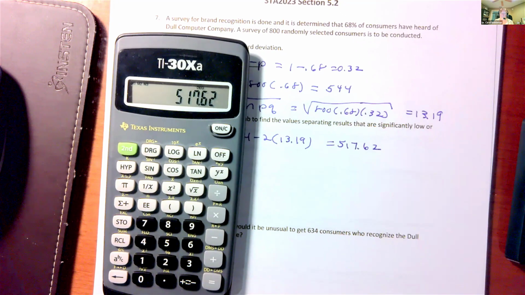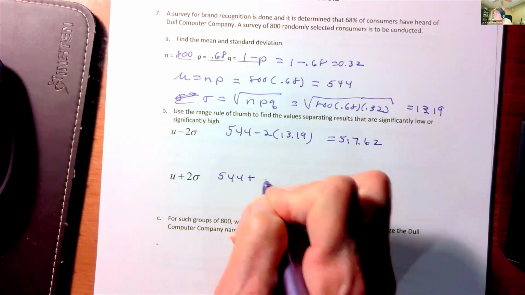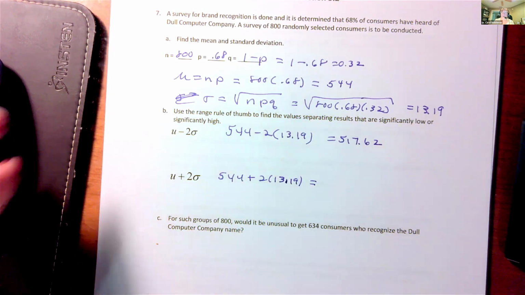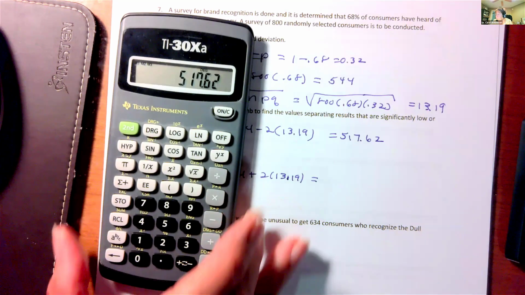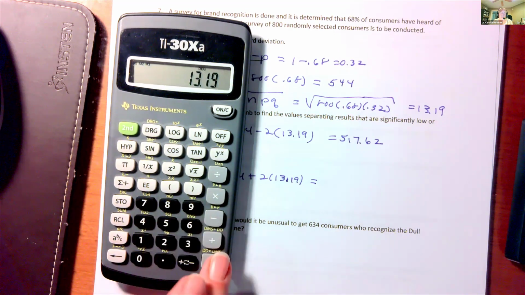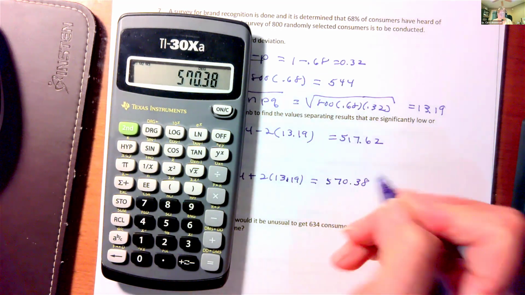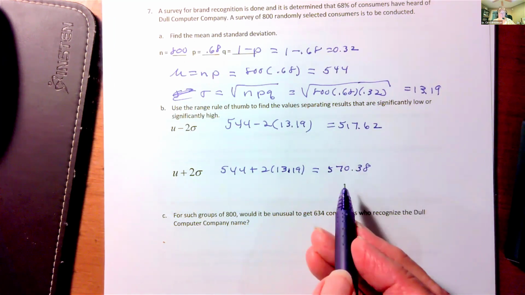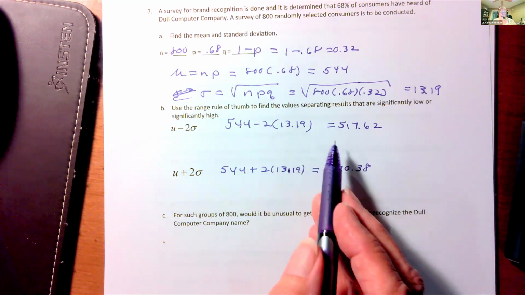517.62. And then likewise for significantly high, I'm going to take 544 plus 2 times 13.19, and I get 570.38. So there are my 2 values to separate the significantly low from the rest and the significantly high.